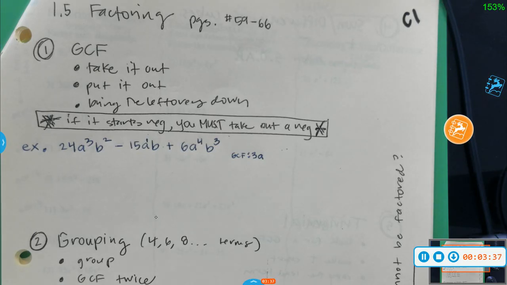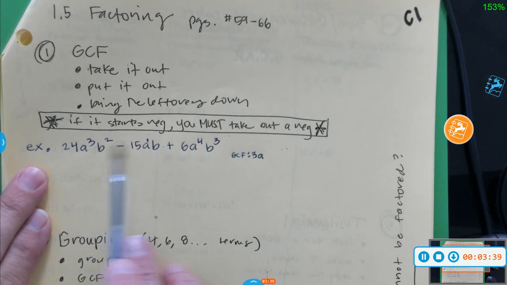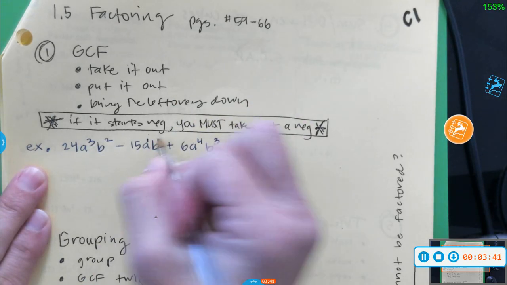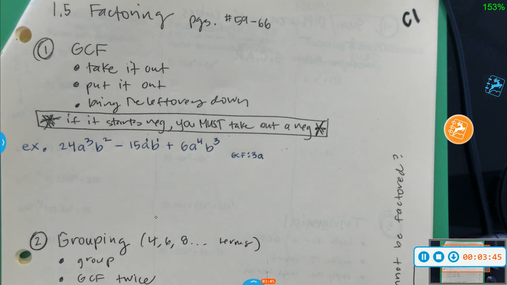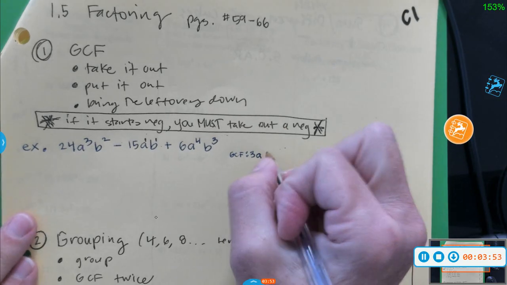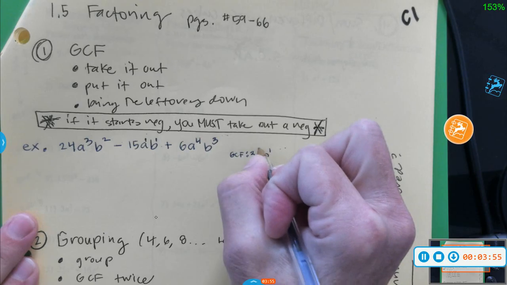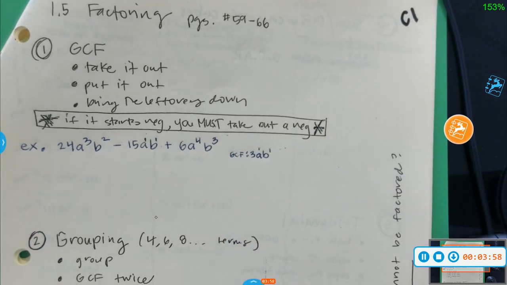And the same thing for the B's. 2 bananas for this kid, 1 banana for this kid, and 3 bananas for that kid. They only have in common 1 banana. They don't all have 2 bananas. They don't all have 3 bananas. Nobody's got 4 bananas. So they share 1 banana. So my GCF is 3a to the 1, b to the 1. Now, that's just work for me to write over to the side. Now I'm going to start my steps.